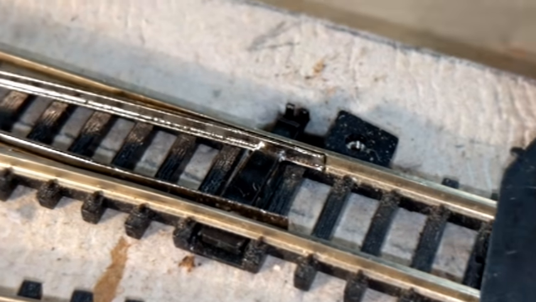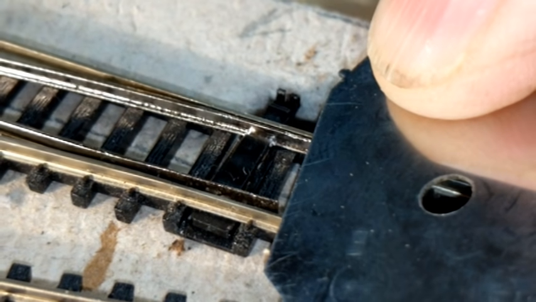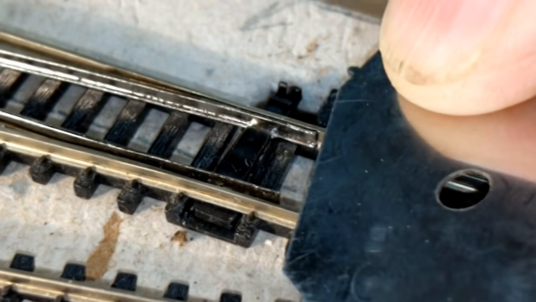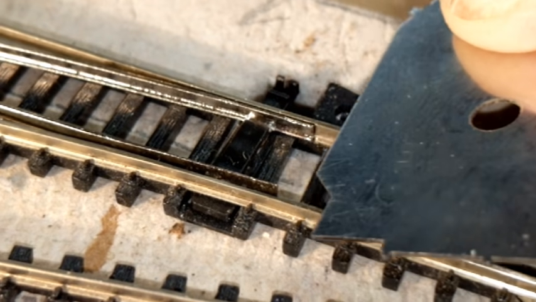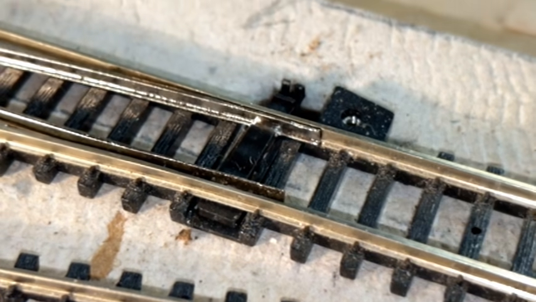And it also sticks up above. Notice how as I slide this piece of metal across the point, it catches on the point where it sticks up. This can also cause a derailment.